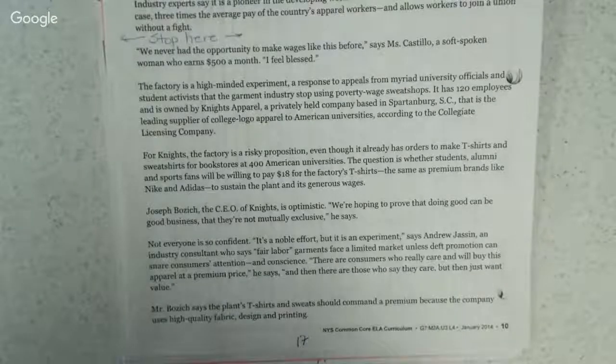"There are consumers who really care and will buy this apparel at a premium price," he says. "And then there are those who say they care, but then just want value." Mr. Bozich says the plant's T-shirts and sweats should command a premium because the company uses high-quality fabric, design, and printing.